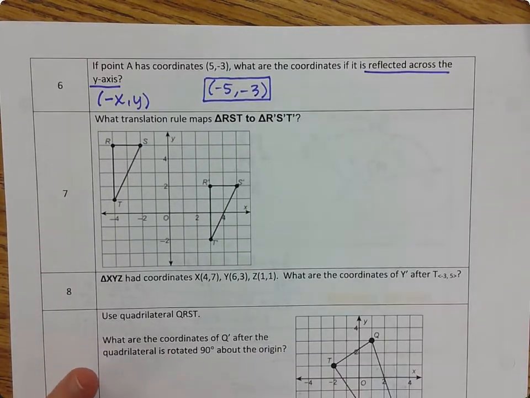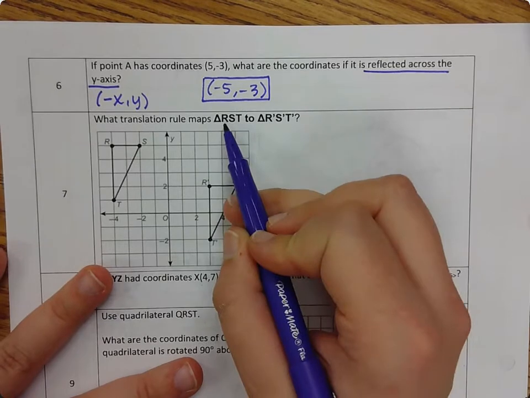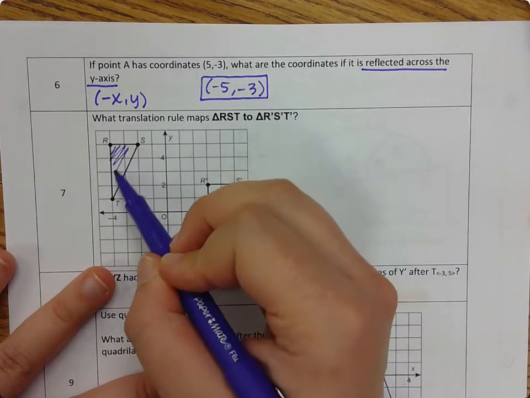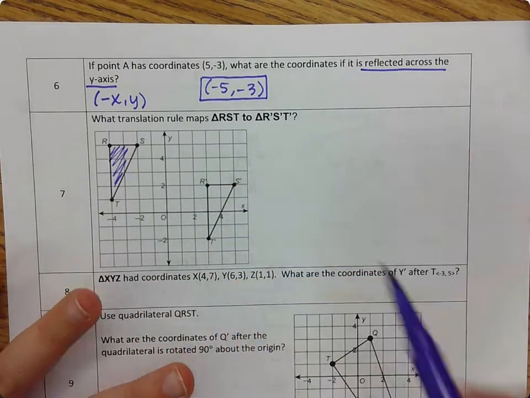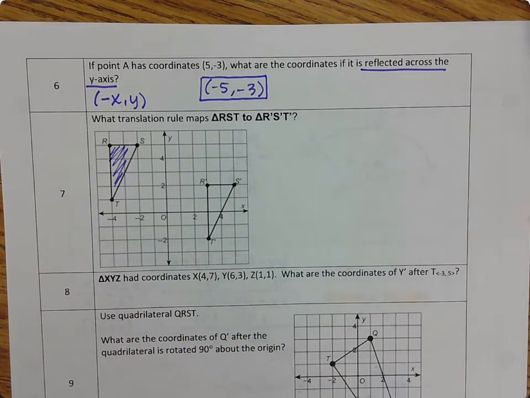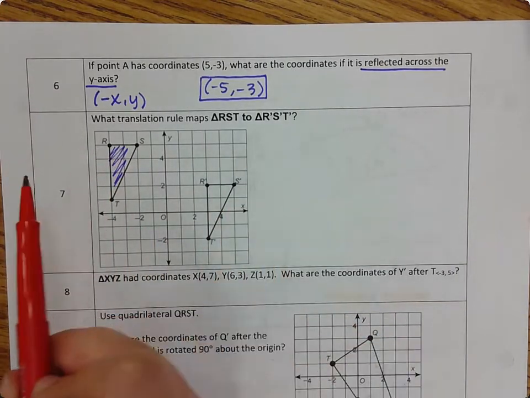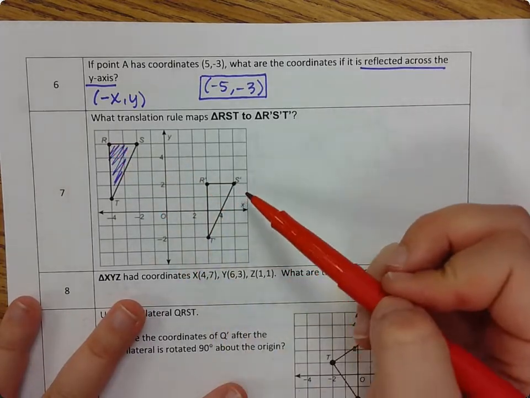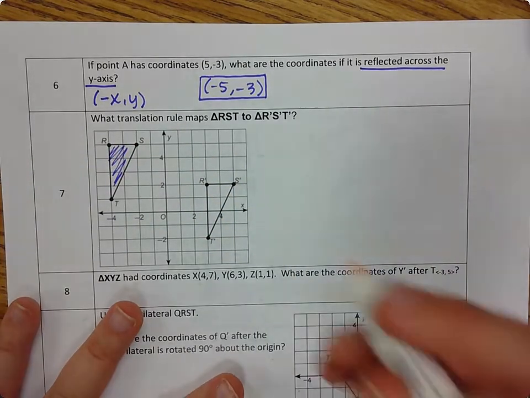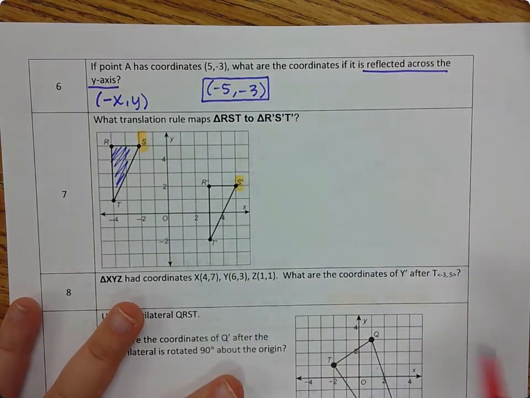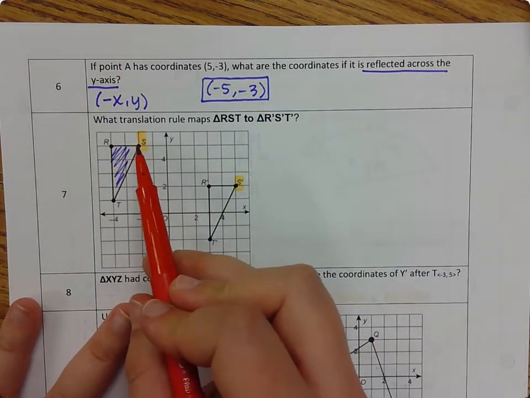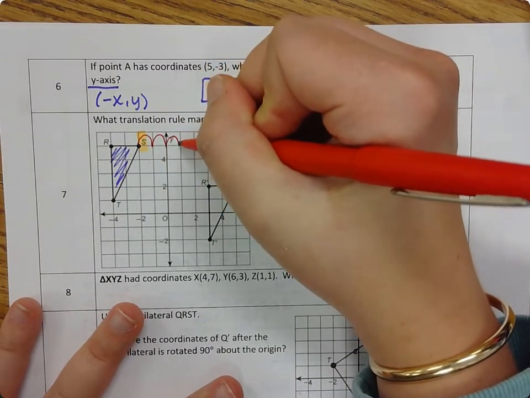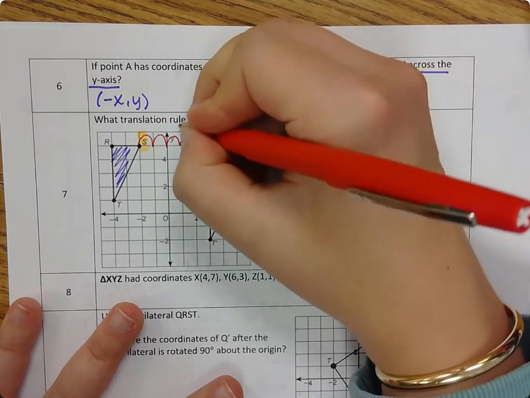Our next problem is a translation that takes us from RST to R prime S prime T prime. So we're starting from here and we're going over to this triangle. Now, a translation is just a motion like to the right or to the left and up and down, and we can count the spaces on our graph between these corresponding points. So I'm going to take a look at the letter S here, and I'm asking myself, how much do I have to go to get from here to here? So I'm going to count horizontally first. I go over 1, 2, 3, 4, 5, 6, 7.